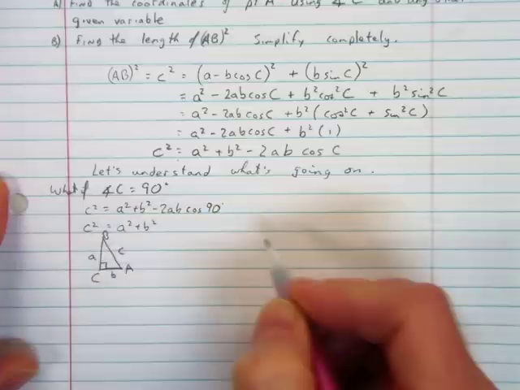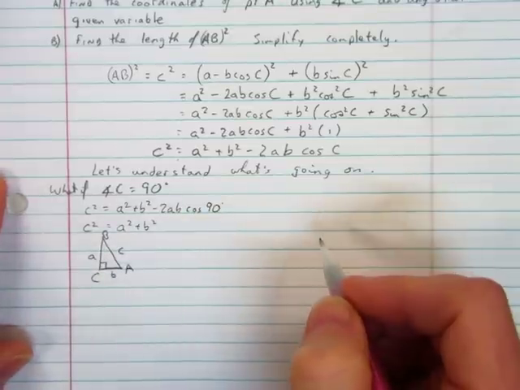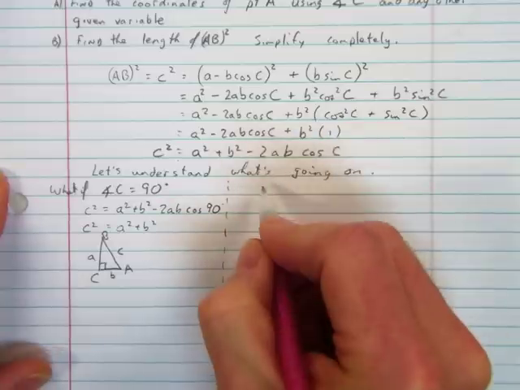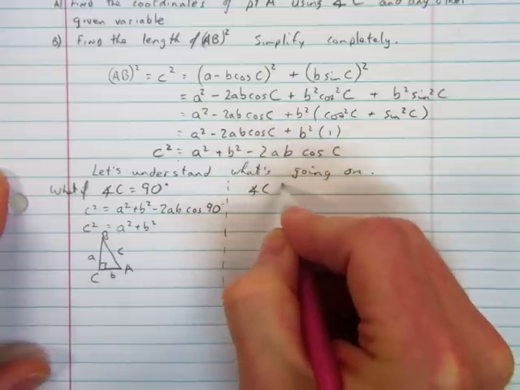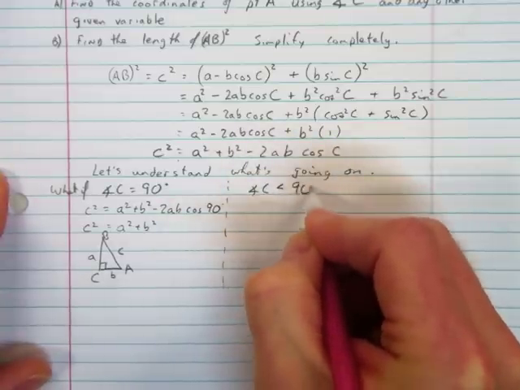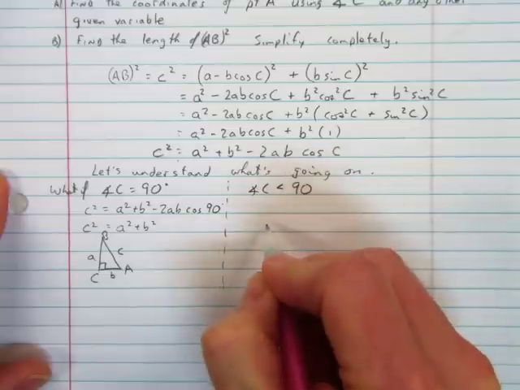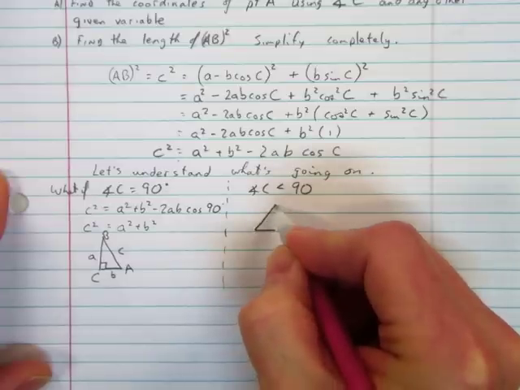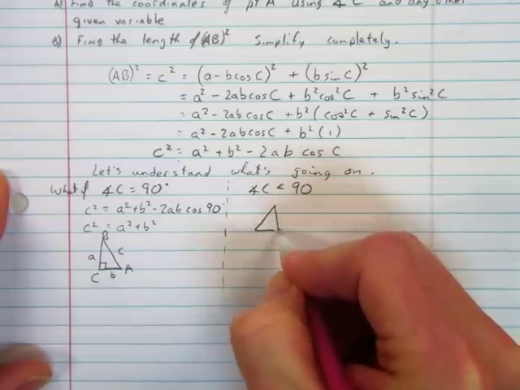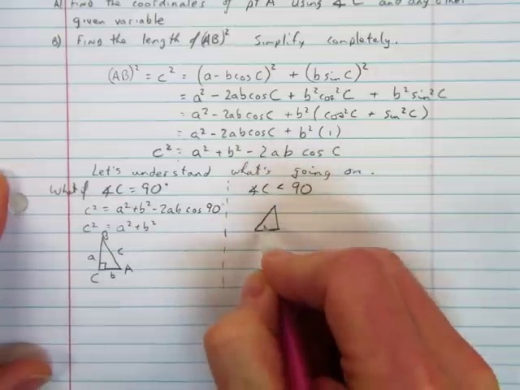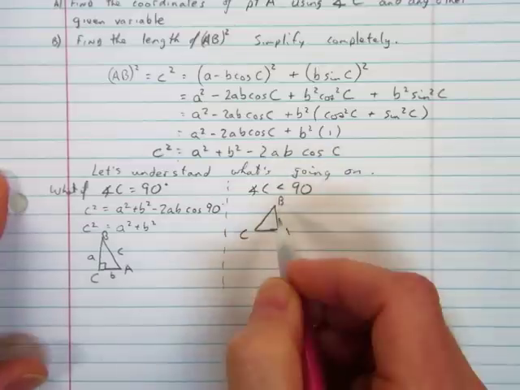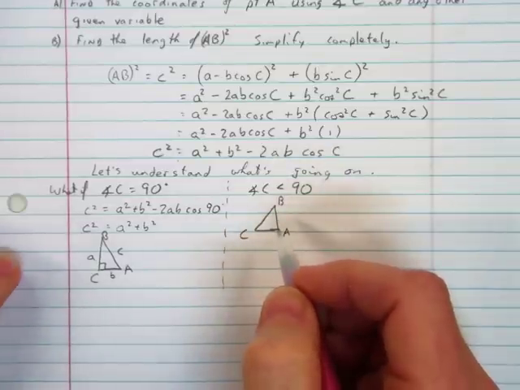And that agrees with what we already know. That's our Pythagorean theorem. Now let's see, what if this time C is less than 90 degrees? Let's take a look at something like this. Here's our angle C, and we still have A and B.